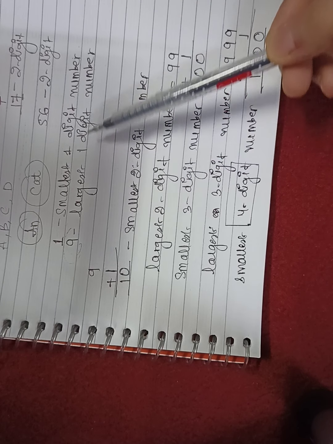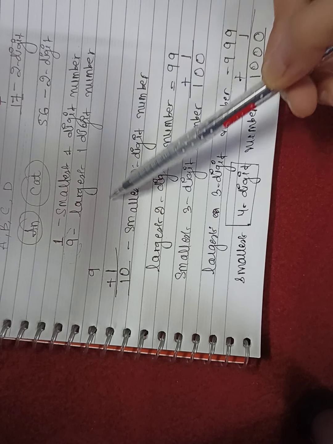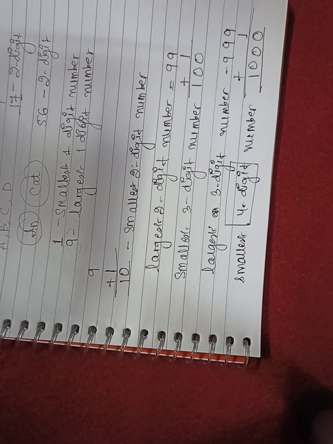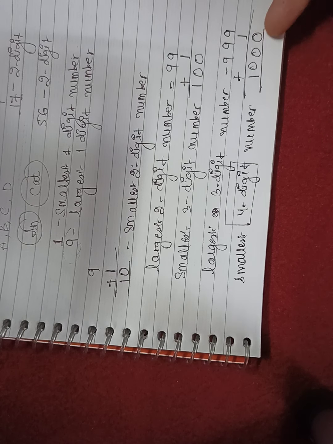The largest one-digit number is 9. If I add 1 to the largest one-digit number, I get the smallest two-digit number. If I add 1 to the largest two-digit number, I get the smallest three-digit number. And if 1 is added to the largest three-digit number, we'll get the smallest four-digit number, that is 1000.